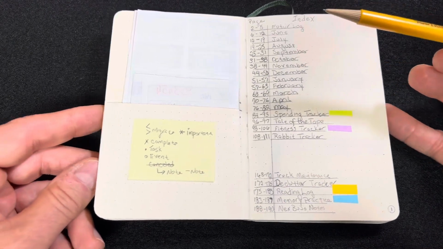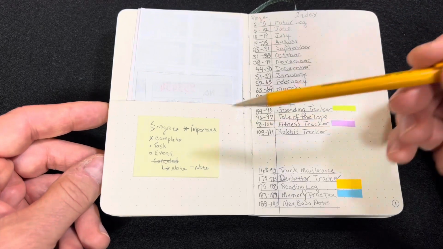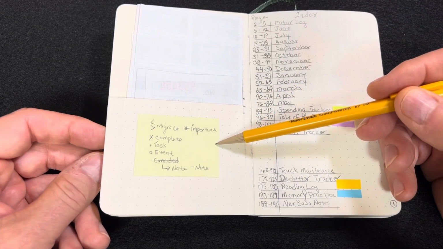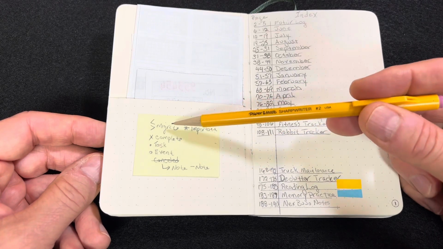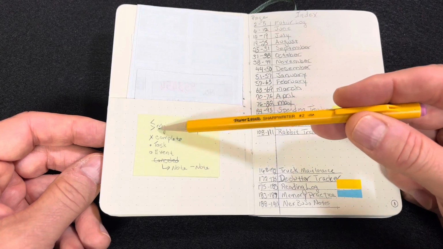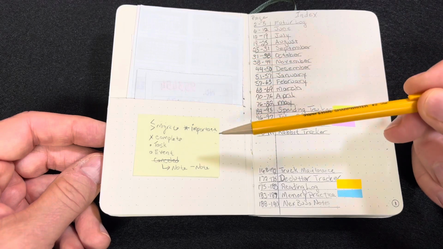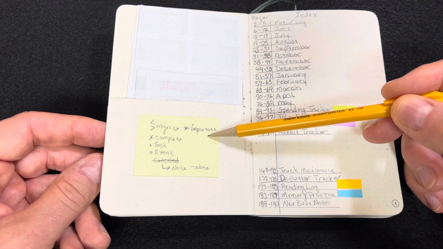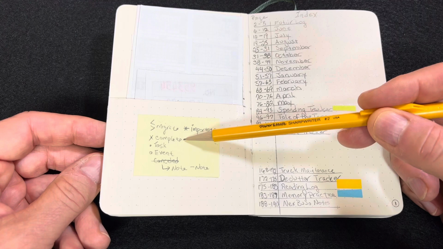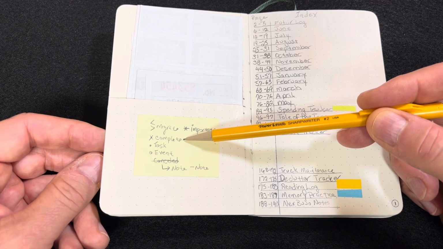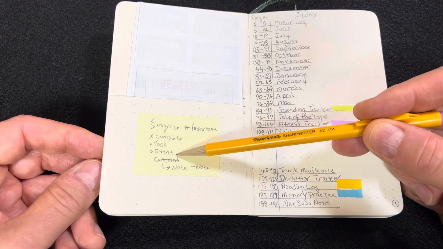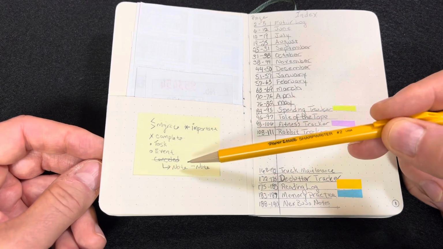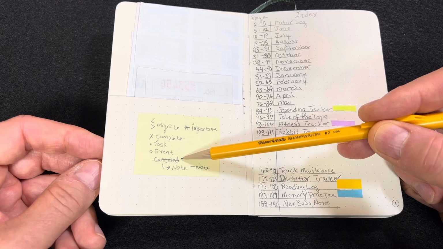And every system should probably have a key, and I'm just using Ryder's standard key. When I migrate a task forward or backwards, I'm using a little arrow. I'm starring things that are important, marking things off with an X when they're completed. Tasks are just a dot. Events are a circle. If something gets canceled, I just draw a line through it.